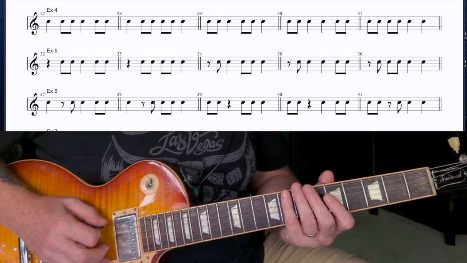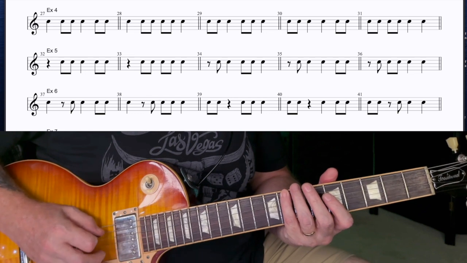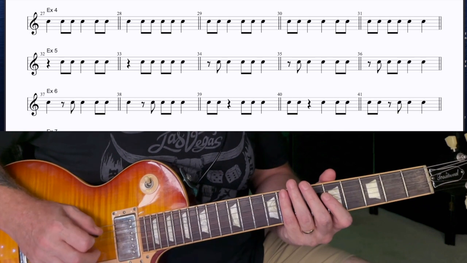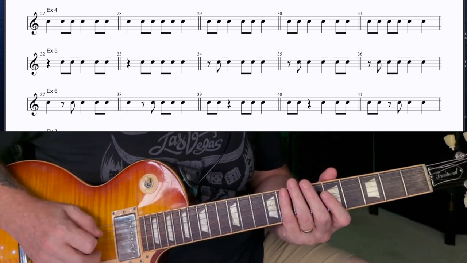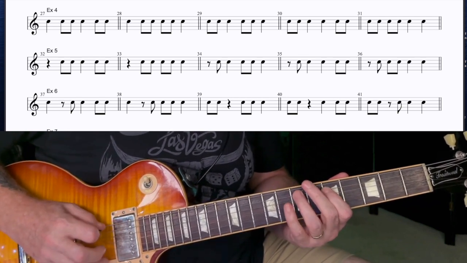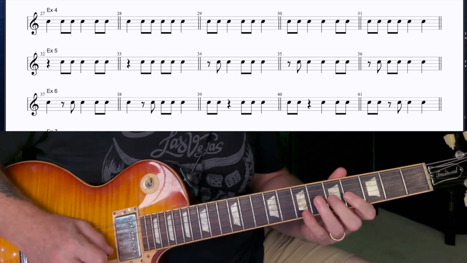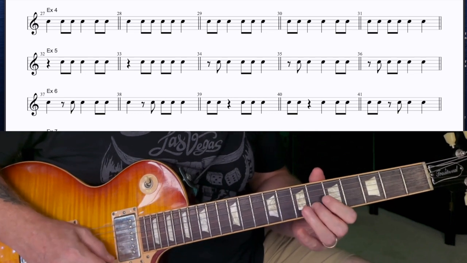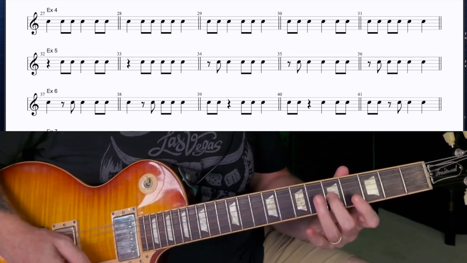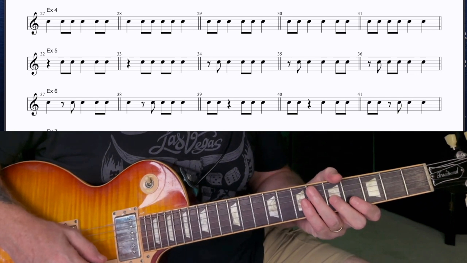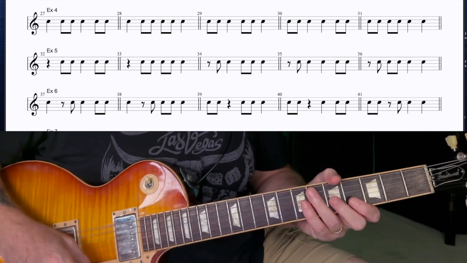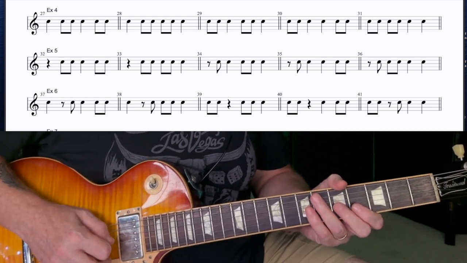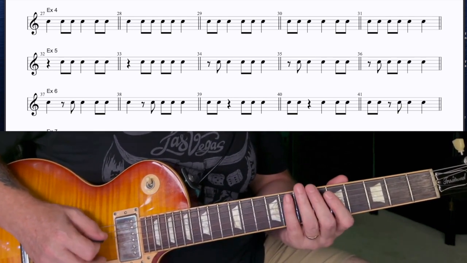So this would be 1, 2, and 3, and 4. 1, 2, and 3, and 4. And once you internalize it, then play it up and down the scale. Okay, then you might want to experiment using the same rhythm, maybe making some of the quarter notes a little shorter or more staccato. So something like this. 1, 2, 3, 4.